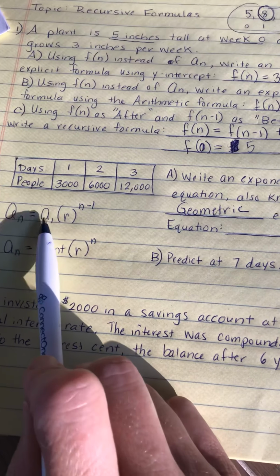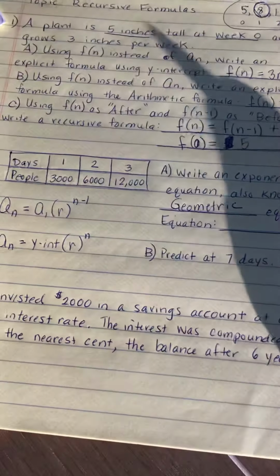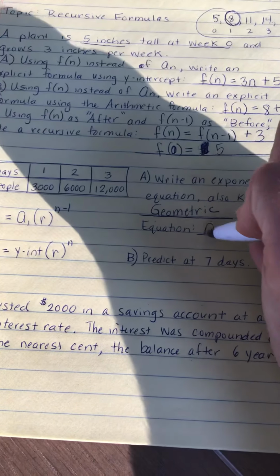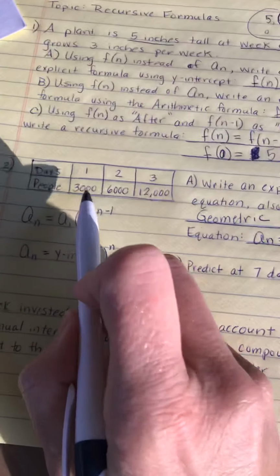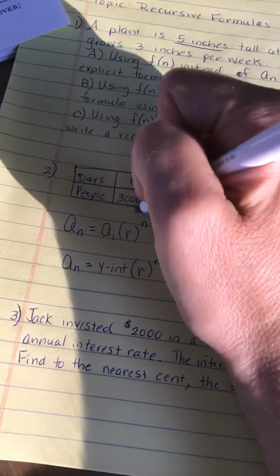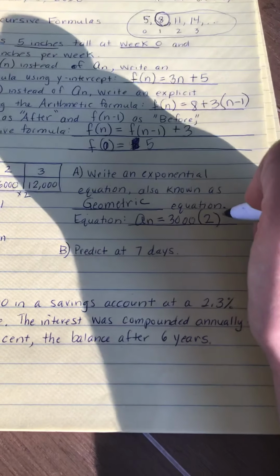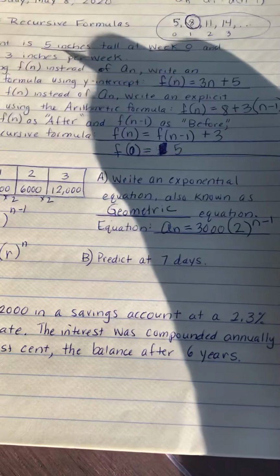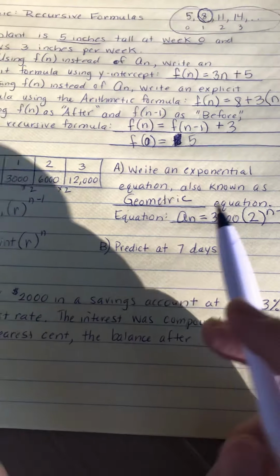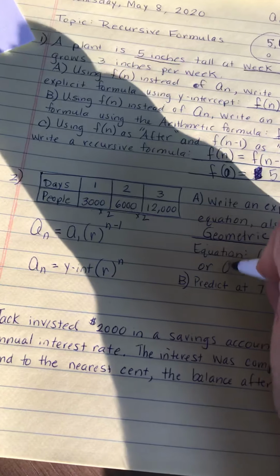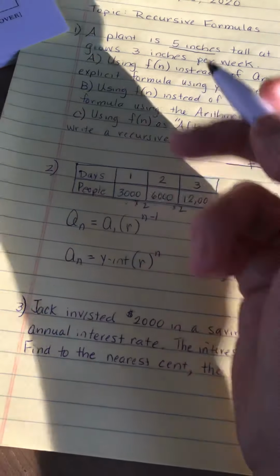Okay, I'm going to use this one because it gave me the first term, so why even bother backing up? So I'm going to write a sub n equals 3,000. The common ratio, what are you multiplying by each time? You're multiplying by 2 each time. So the common ratio is 2 raised to the n minus 1. And there's my equation. Okay. You could have also written a sub n equals, and you would just take half of 3,000, which is 1,500.